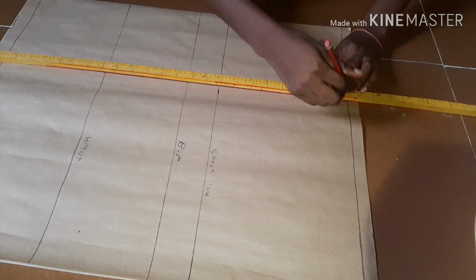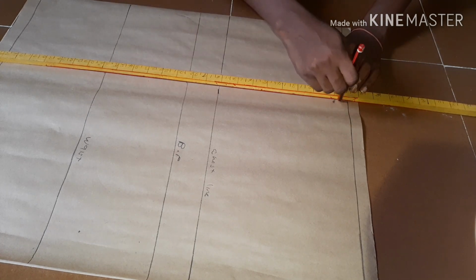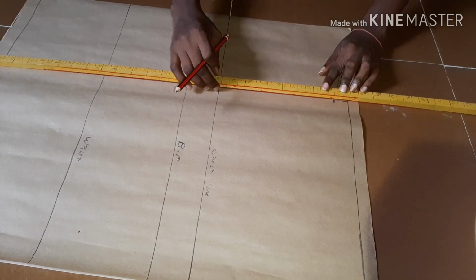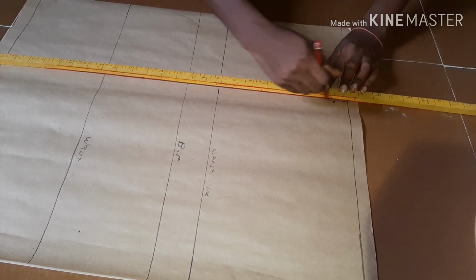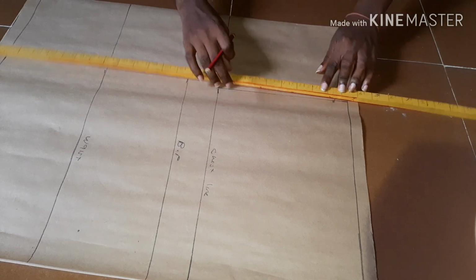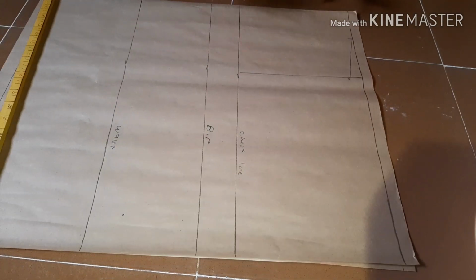I'm also going to rule the 7 inches I marked for the shoulder. I'm going to rule it down to the chest line. Yeah. So now let me start again.